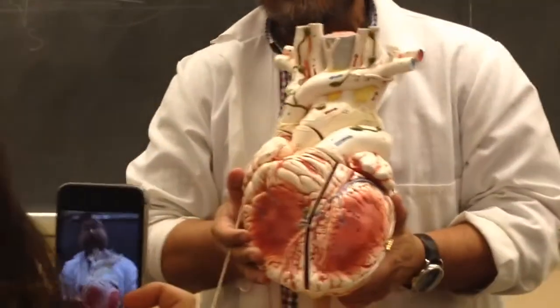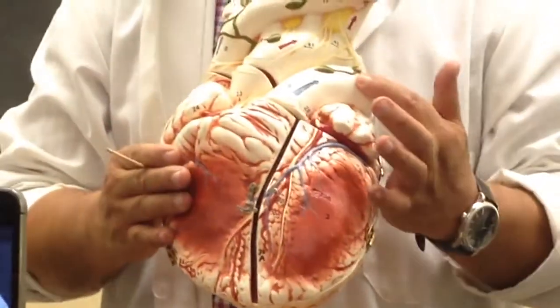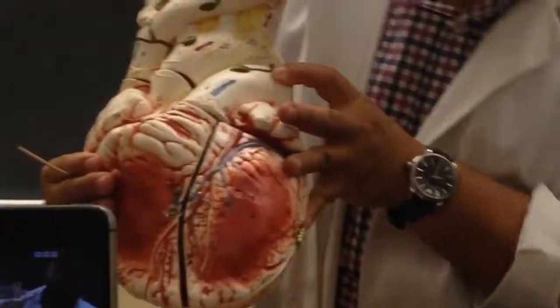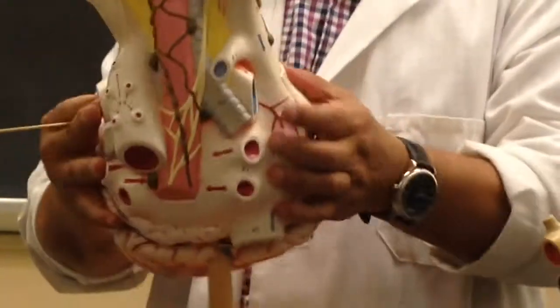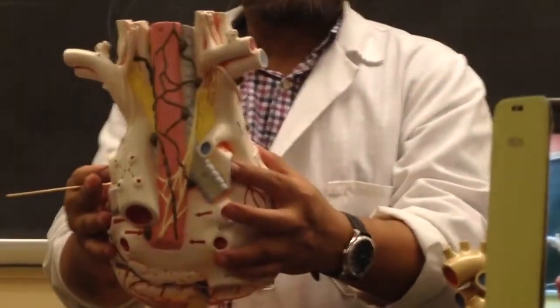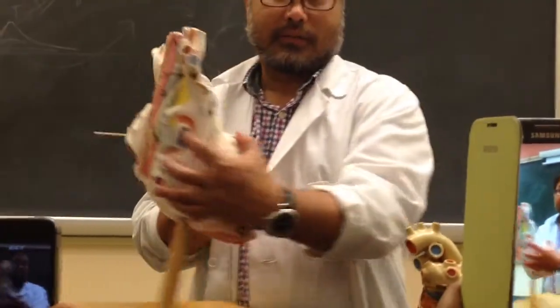Now, the right ventricle pushes blood into this, known as your pulmonary trunk, which is branched into these two. You see the blue color? Right and left pulmonary arteries. What kind of blood do the arteries carry? Yes, it's blue.